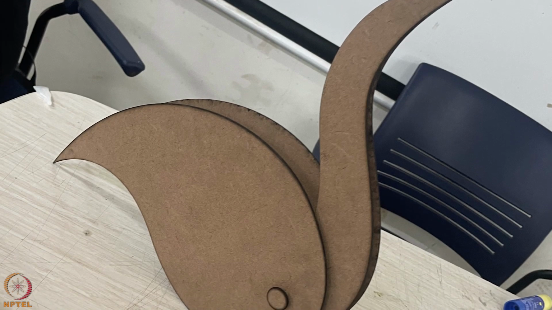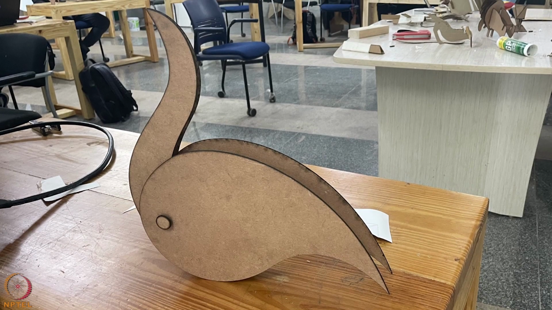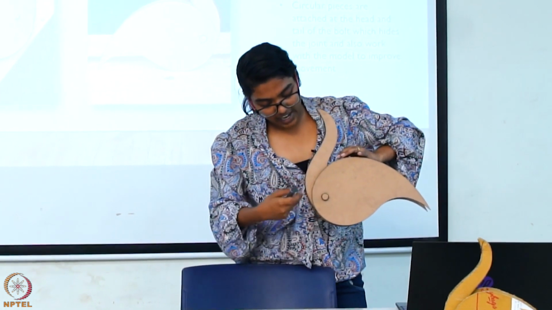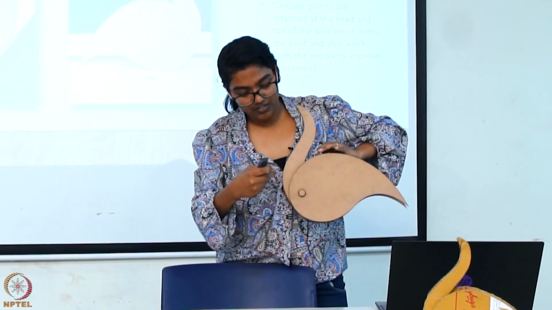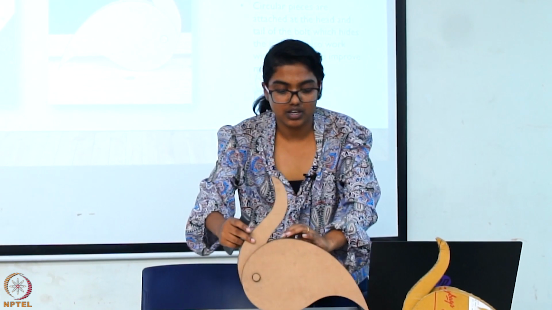So we did our assembly as such, and then circular pieces were attached to the two sides, at the head and the tail of the body, and they hid the screws we used, and also added to the form.